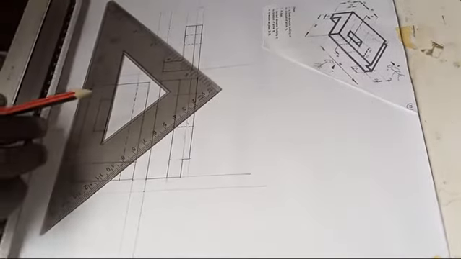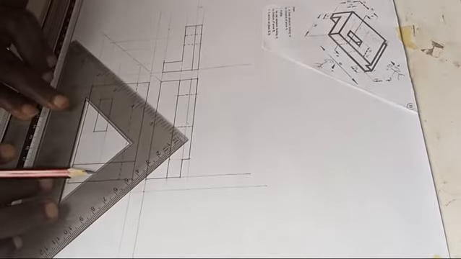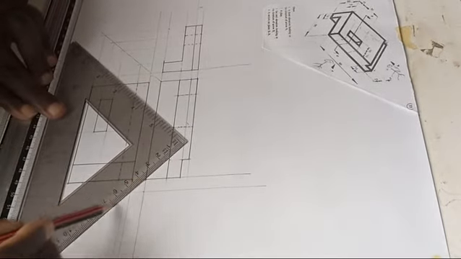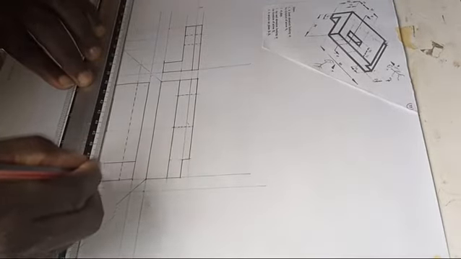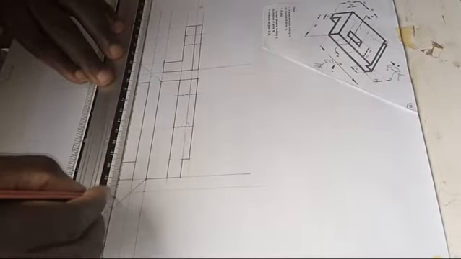So the next thing to do is to draw your 45 degree, just like we did for the other one. 45 degree like this, and transfer all these corners to this side, so I can move them up. Transfer this here, transfer this here, this one too, transfer it here, and finally transfer this.